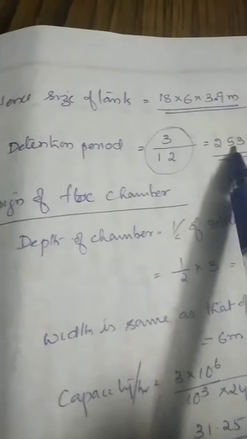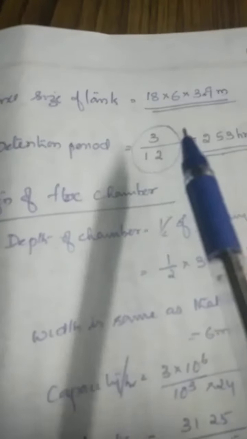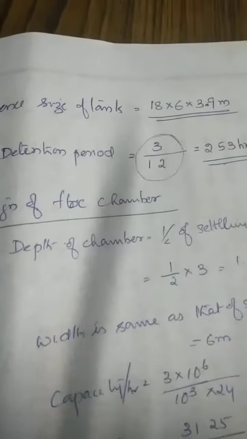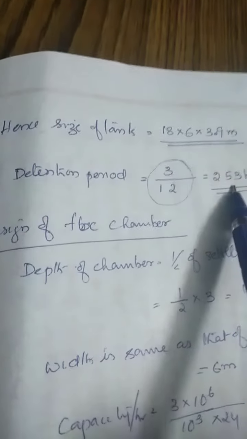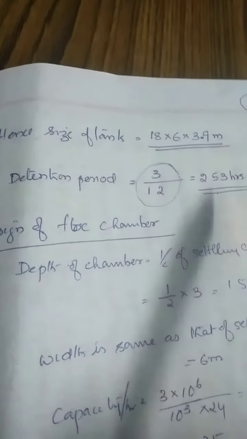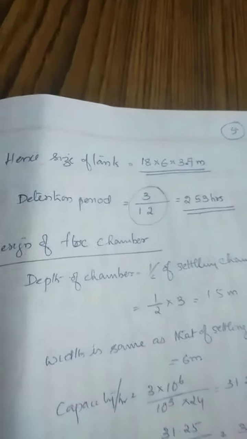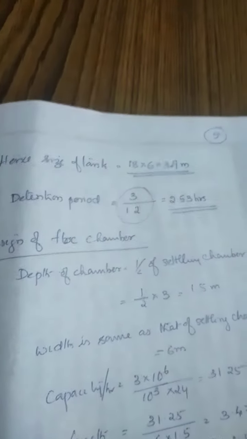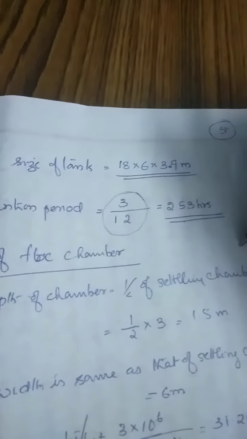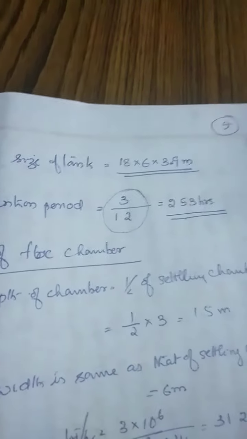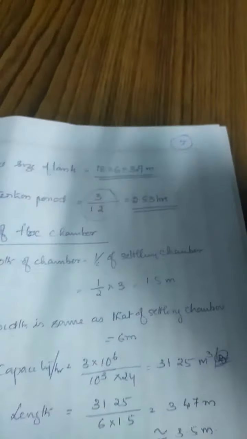Here we find out the detention period, where we assumed 1.2 as overflow rate. These all are assumptions. Here depth of tank as 3, and we get 2.5 hours. That is as per the design criteria. The detention period of clariflocculator is 2 to 3 hours, so it is also satisfactory.